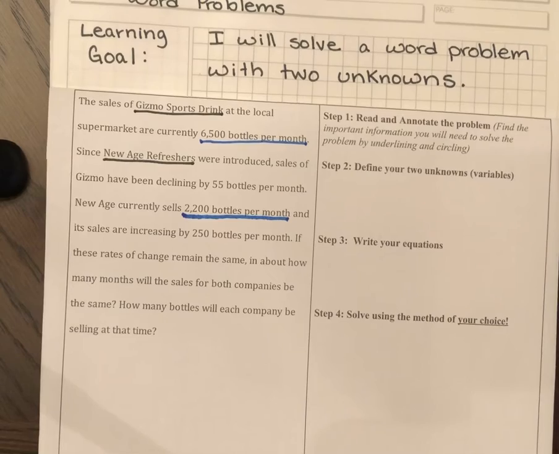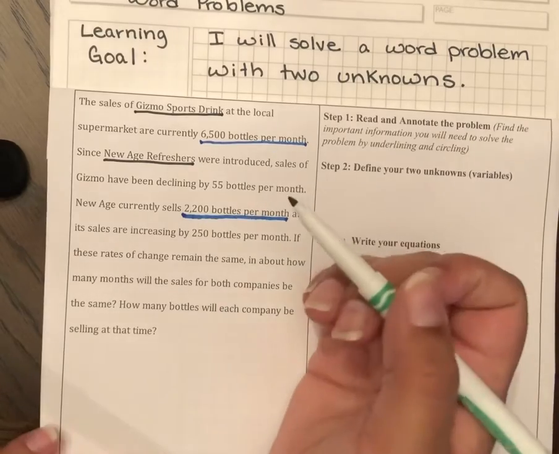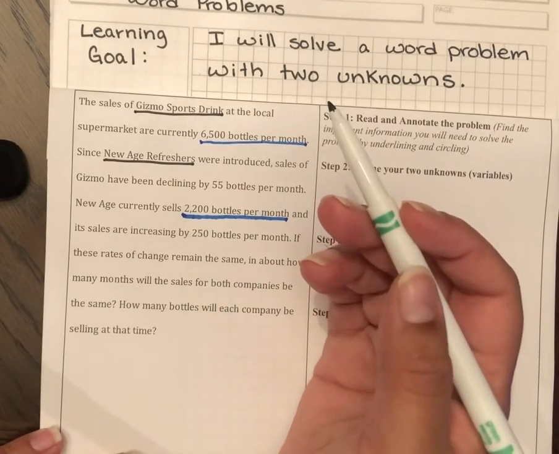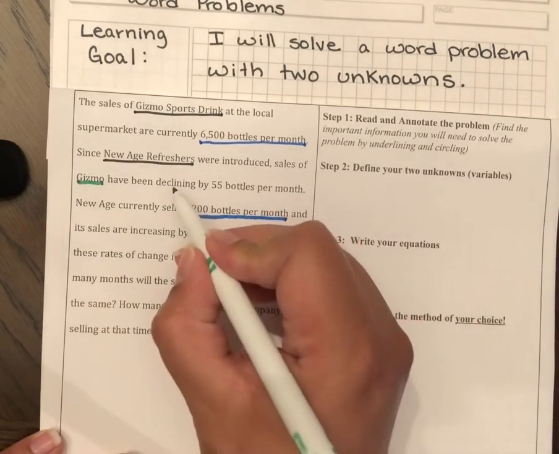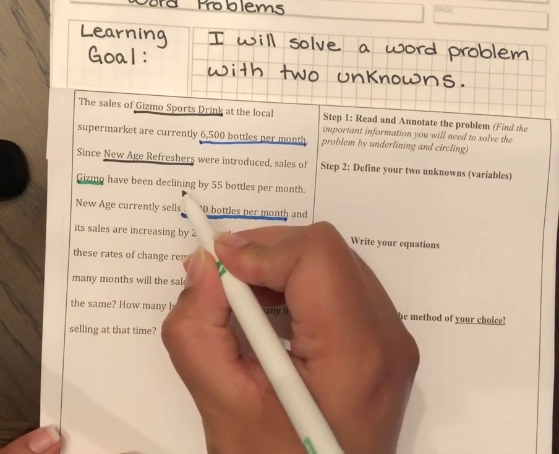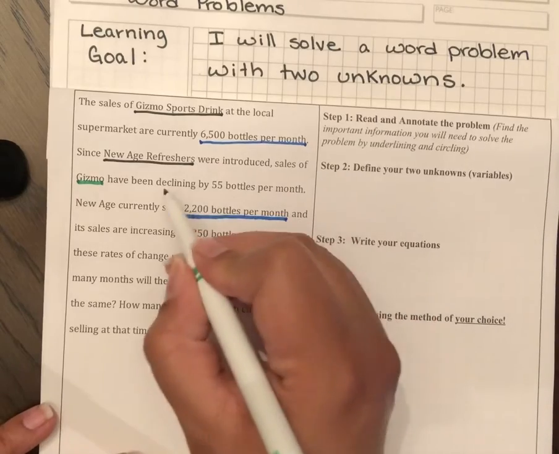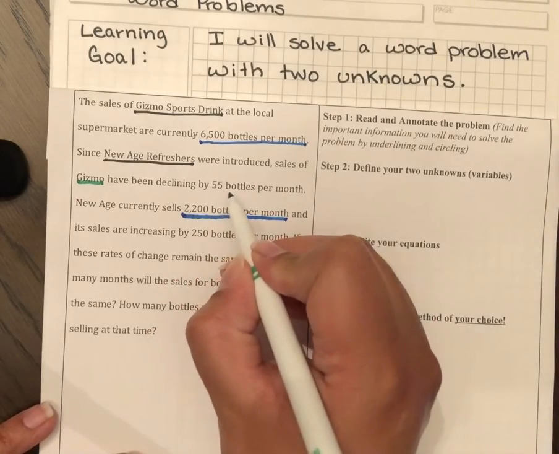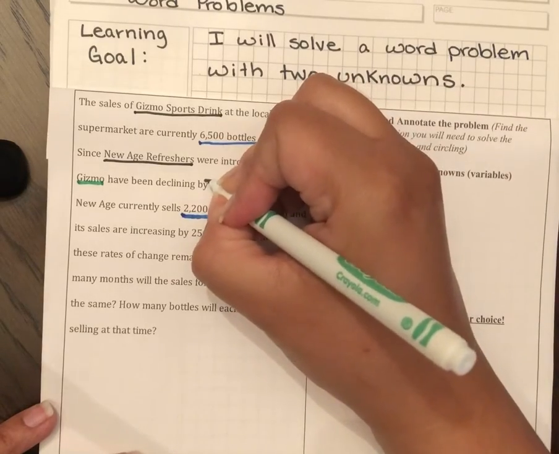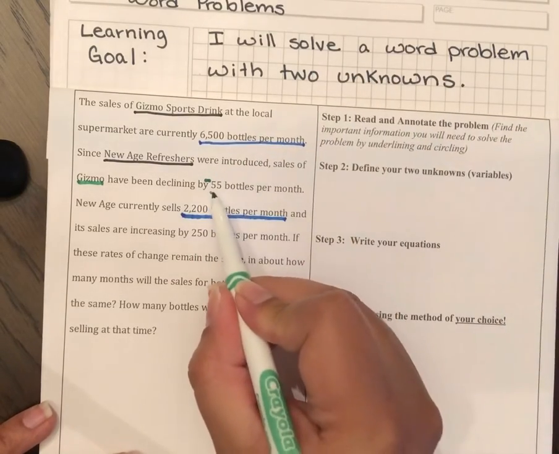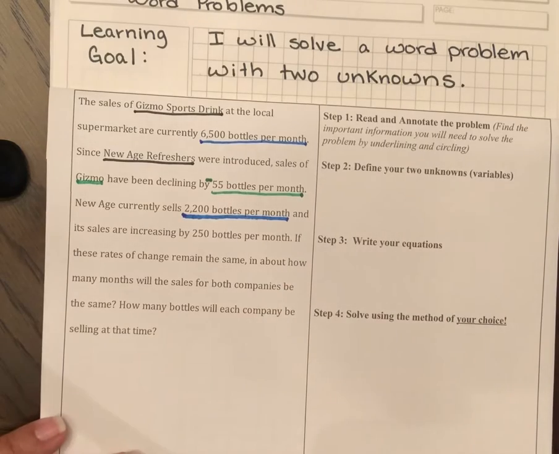Now, there's some good news and some bad news. The bad news is that Gizmo is declining, meaning it's losing 55 bottles per month. Since it's declining, that means this is going to be a negative 55 bottles.